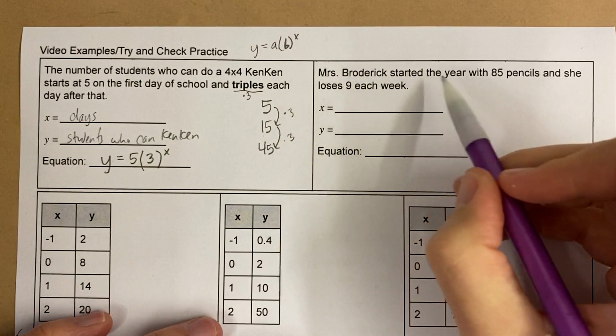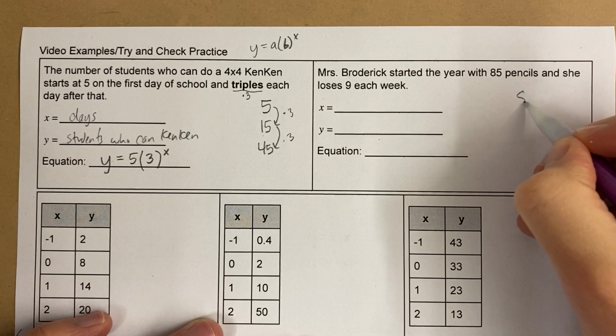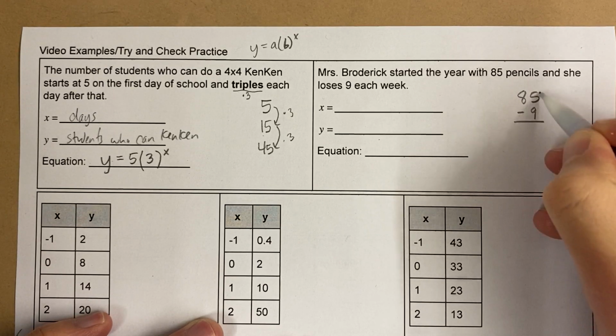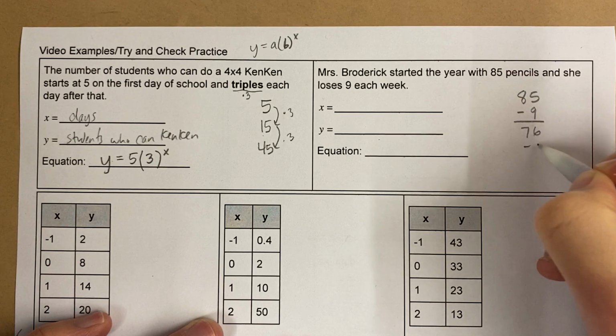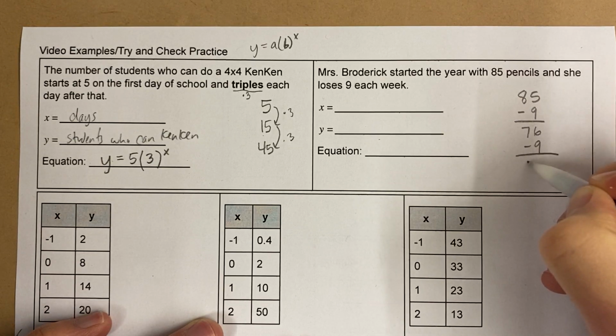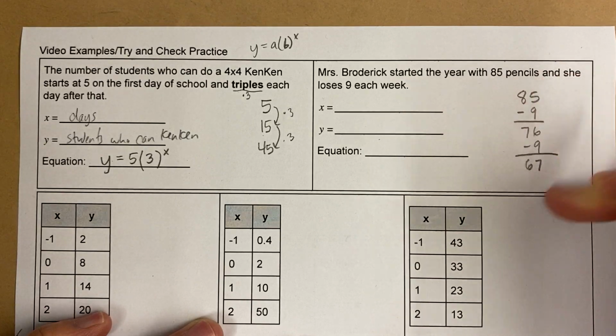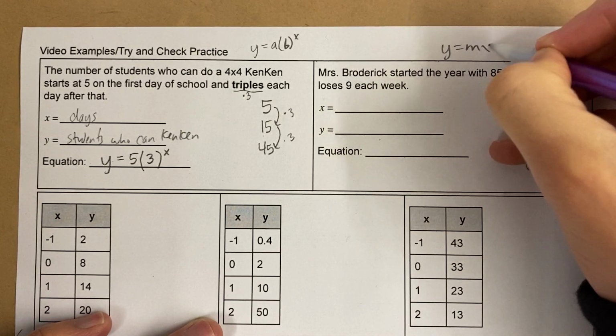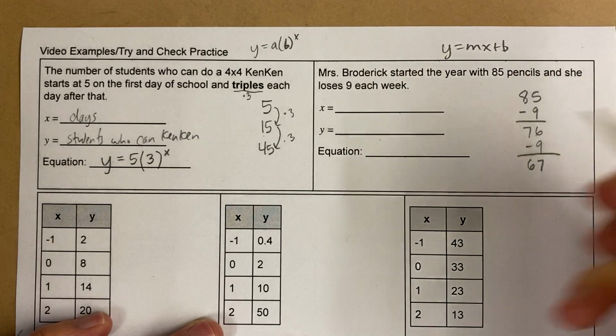Ms. Broderick started the year with 85 pencils, so I'm starting with 85, and I'm losing 9 each week. So each week I'm subtracting 9, right? I'm going to have 76, and then I'm subtracting 9 again. I'm going to have 67, right? I'm subtracting 9. So if I'm adding or subtracting, that's a linear equation. It's going to look like this.